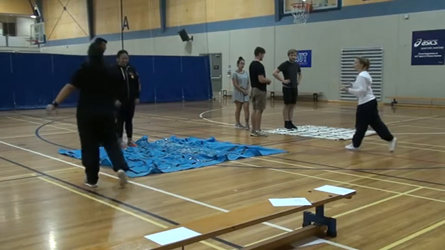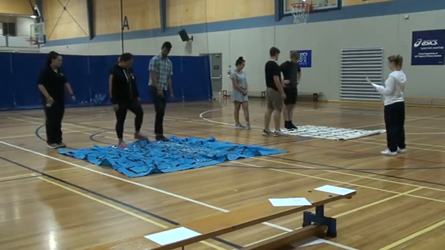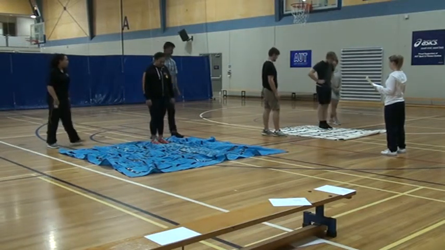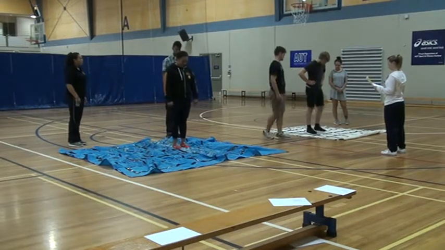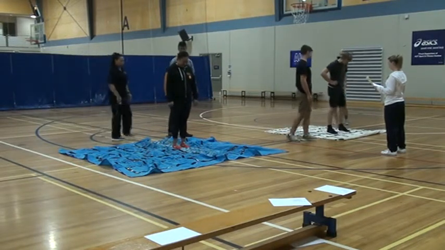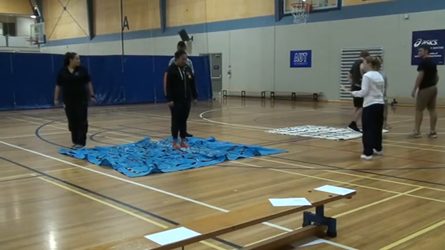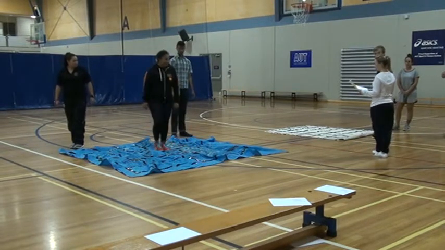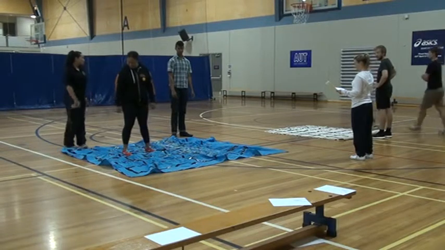Okay. 1, 2, 3, go. Two squares to your left. 2 squares forward. 3 squares to your right. 1 forward. 1 forward. 1 forward. Well done, guys. Okay, so the aim for you guys now is to get your whole team through. 8, 9.